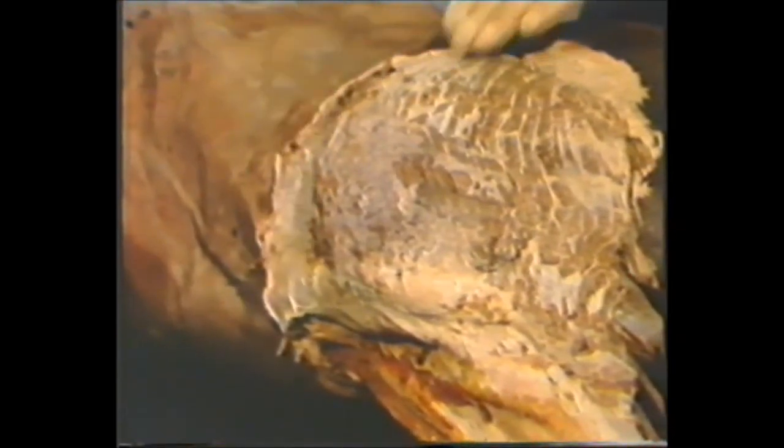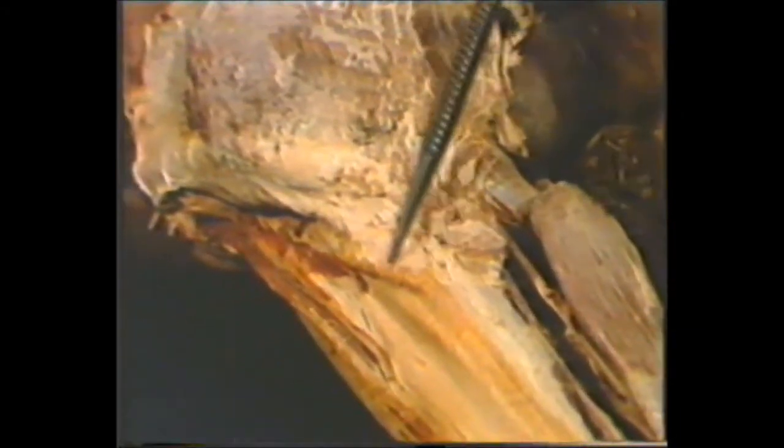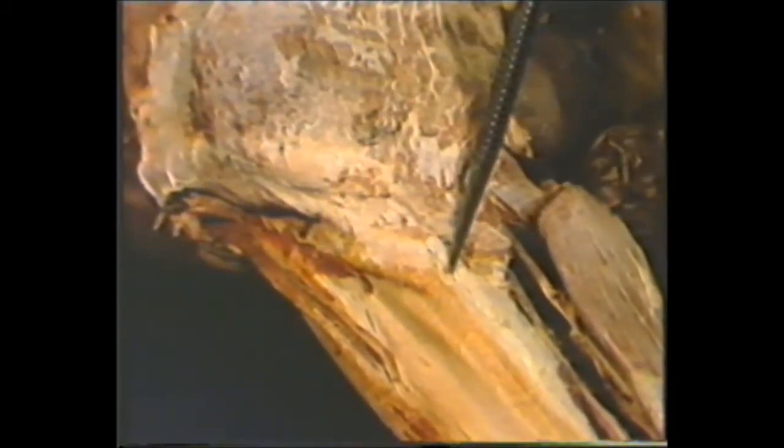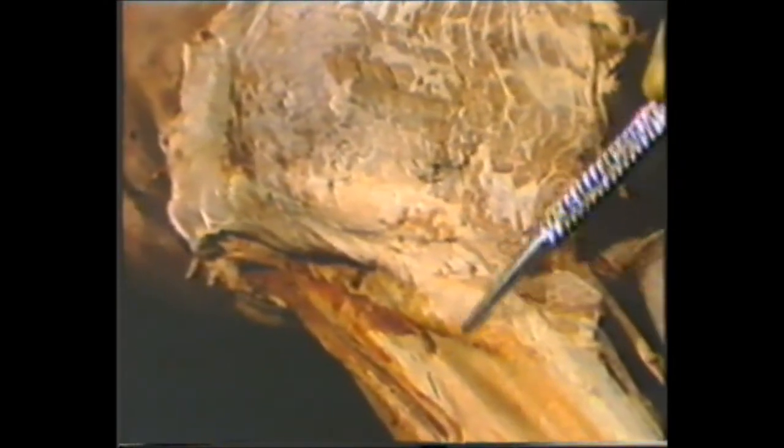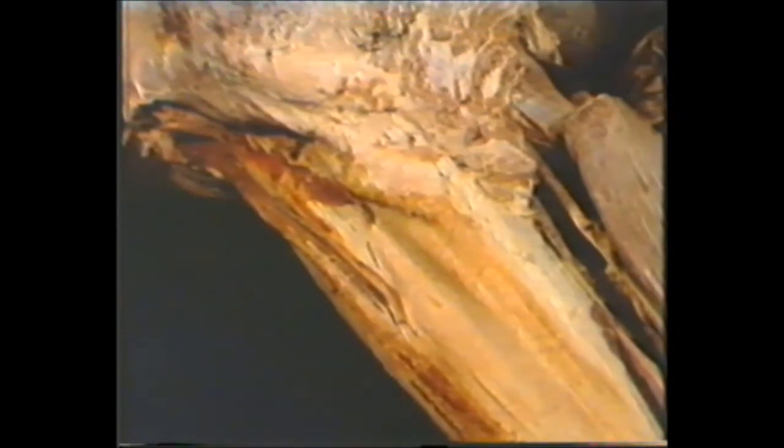This is the insertion of the gluteus maximus into the posterior border of the iliotibial tract. It constitutes the superficial 3/4 of the insertion. This is the iliotibial tract. The muscle has also a deeper insertion into the gluteal tuberosity, which constitutes the deep fourth of the muscle.